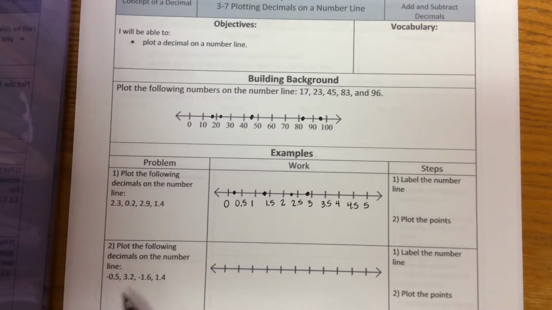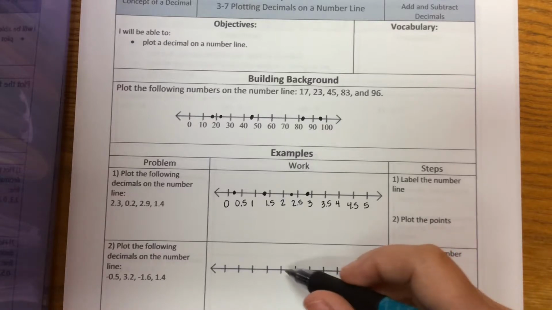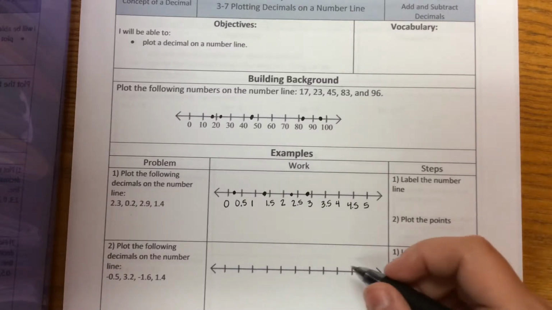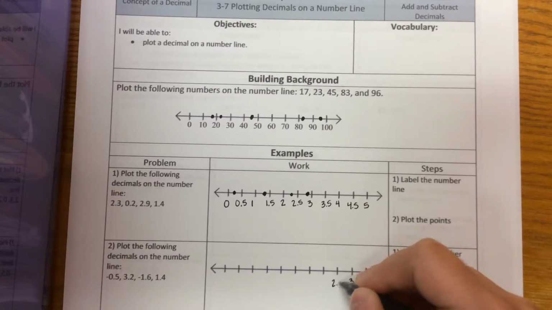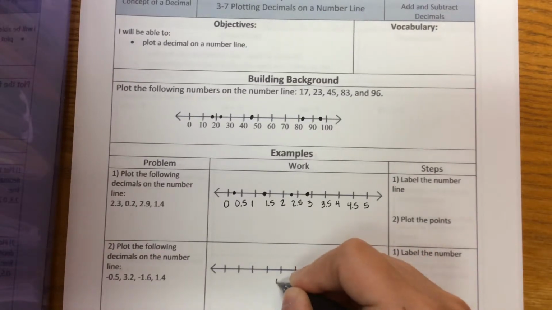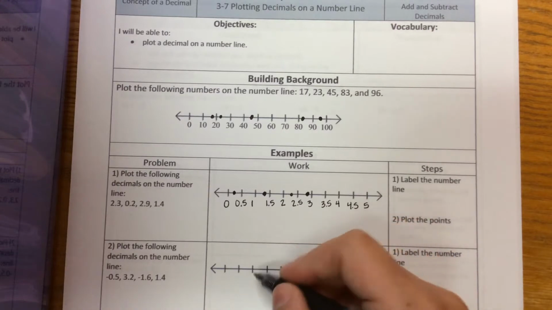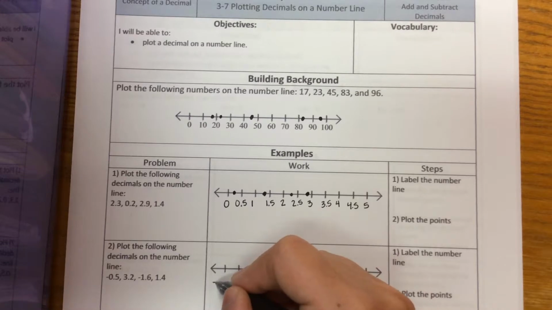So we have some negatives here, and then we have some positives. I think we can still count by ones though, or 0.5s. So I'm going to start on the right side actually and start at 3.5 because that's my highest, and then 3, 2 and 5/10, 2, 1 and 5/10, 1, 0 and 5/10, 0, negative 0 and 5/10, negative 1, negative 1 and 5/10. So really I need another one that says negative 2.